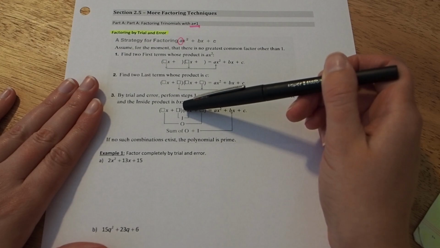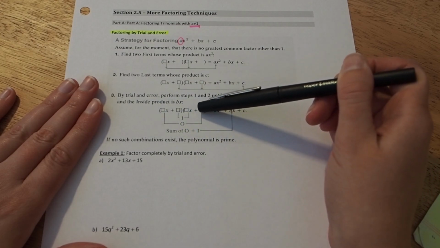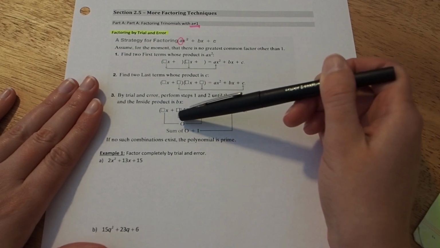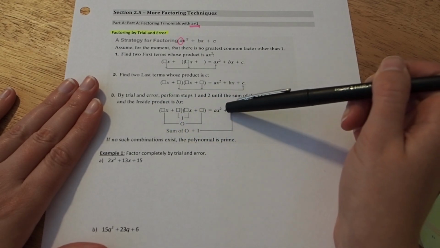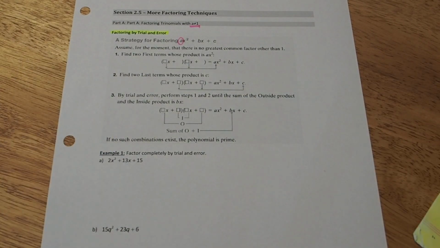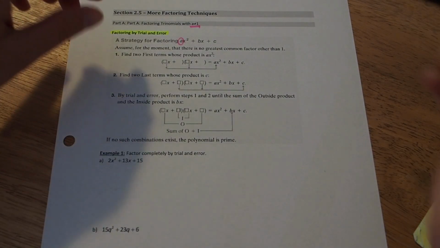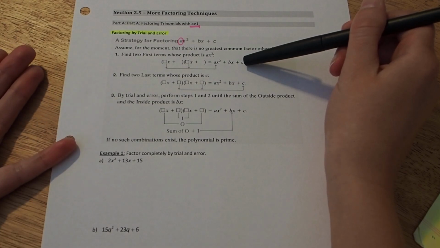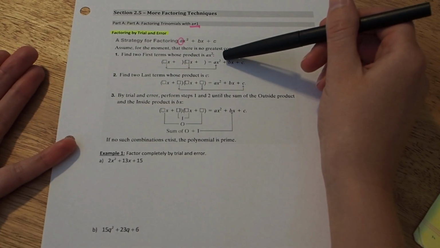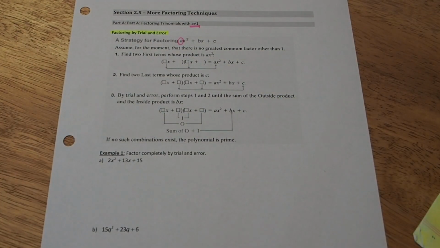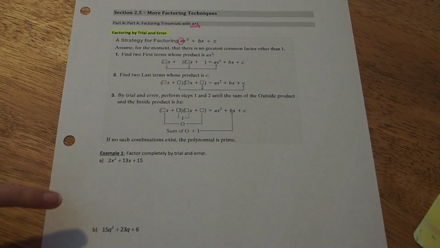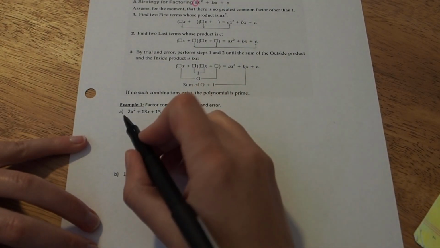The first term just gives the x squared term. To get the x term, I use first and last. To get the other x term, I use last and first. The sum of these two mixed products is going to add to my b. So instead of just grabbing c, trying two numbers that multiply to c and add to b, I have to look at two numbers that come from both a and c, but add to b. Okay, so we're going to try a couple of these by trial and error. And then on the next page, we're going to see a different technique that's going to give us the same result.